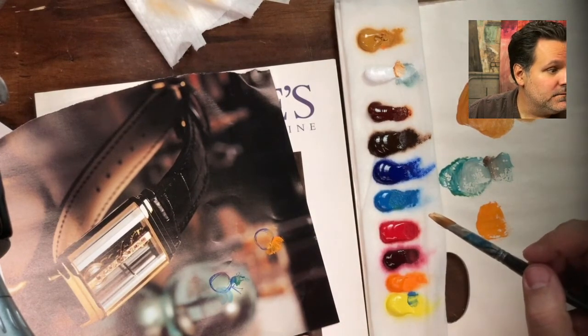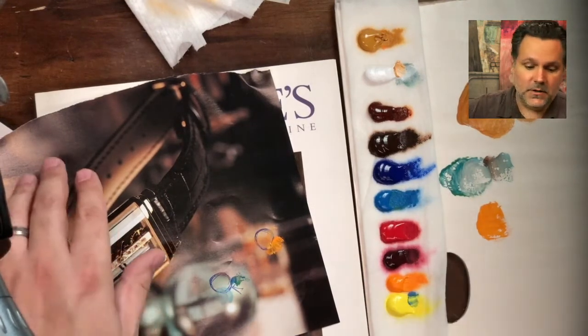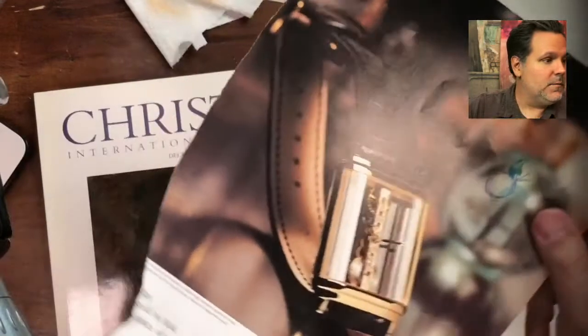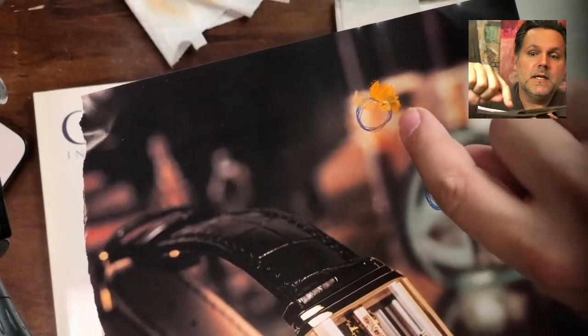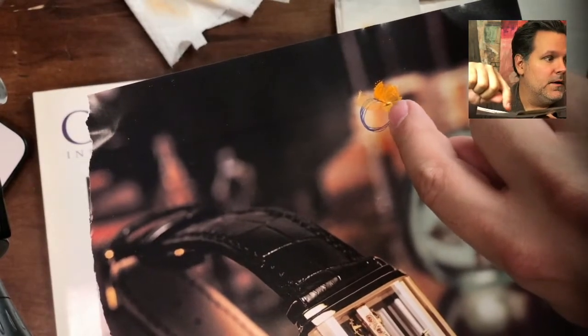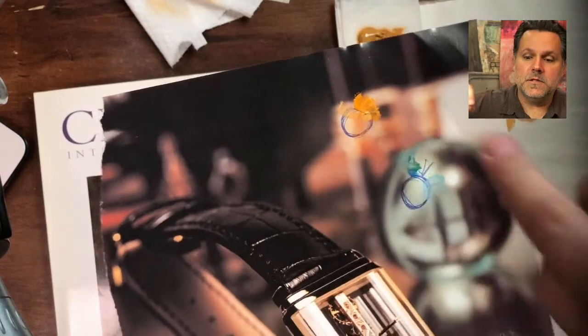Not bad at all. All right. So here we've got that cad yellow deep that didn't quite match up. Let me see if I can hold that up here. But then you notice that over here, you don't see that kind of saturation contrast, and it seems to match a little bit better.